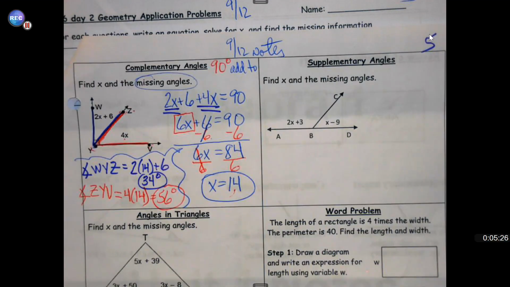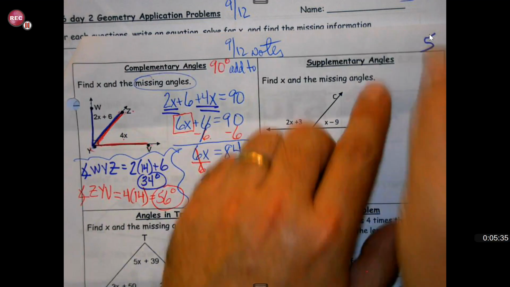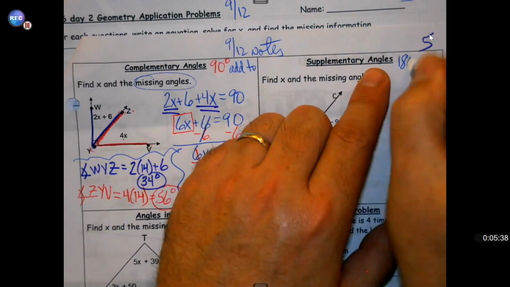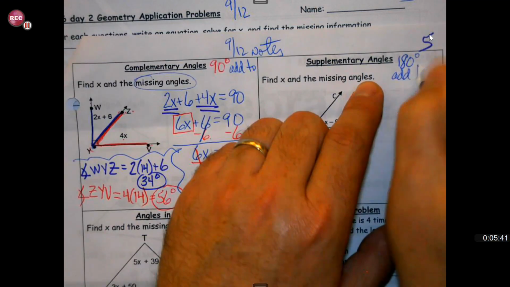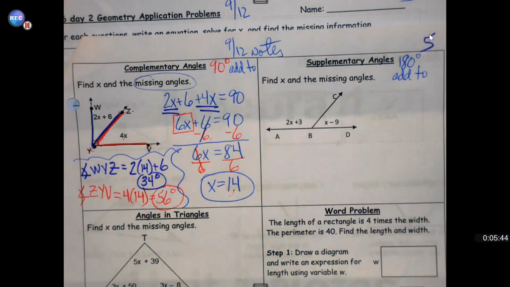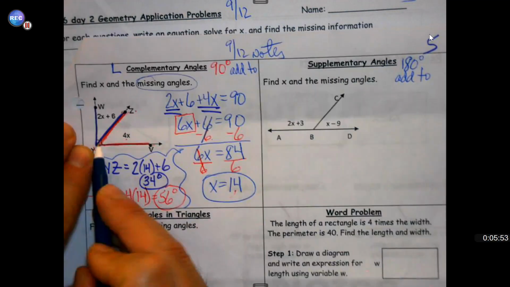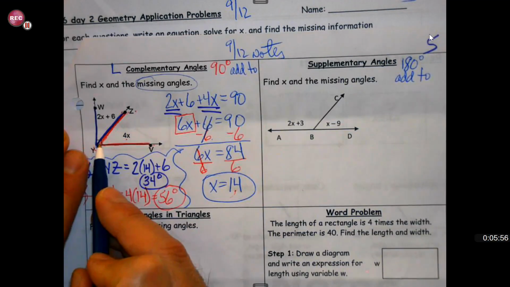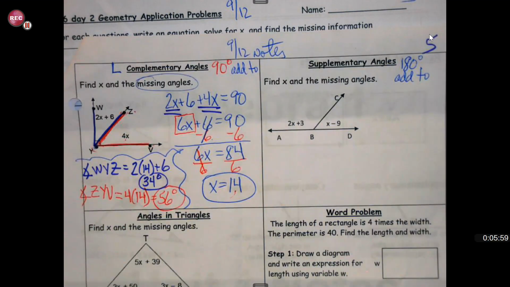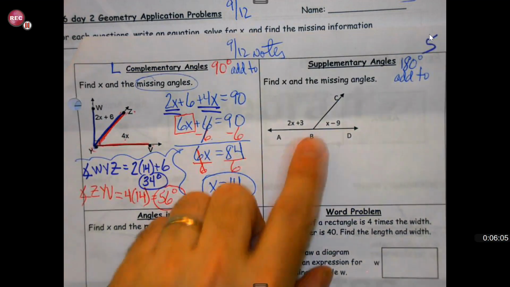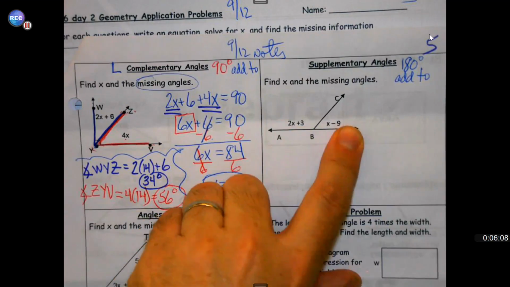The only difference is when we get to supplementary, the process works the same, but instead of 90, the angles are going to add to 180. So how do I tell the difference again? If I've got a right angle, one of those little squares in the corner, it's almost like a floor and a wall coming together. That's 90. Supplementary means the two angles make a straight line.